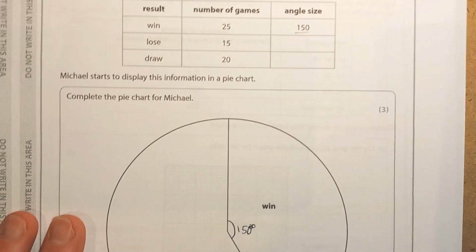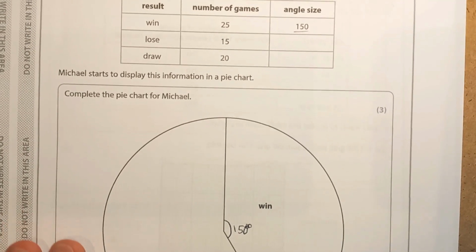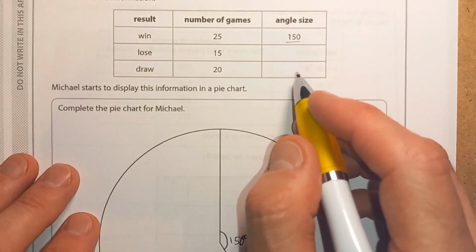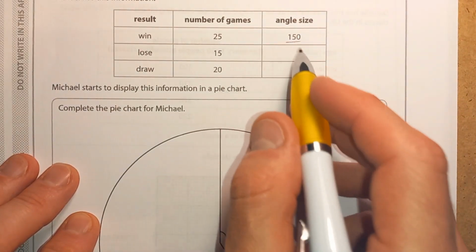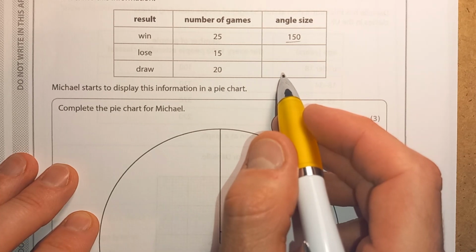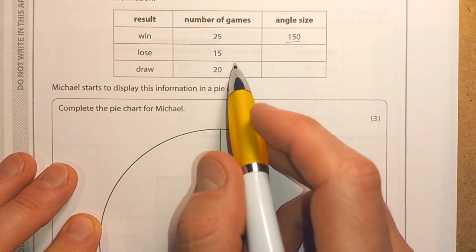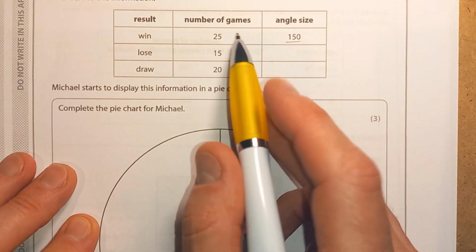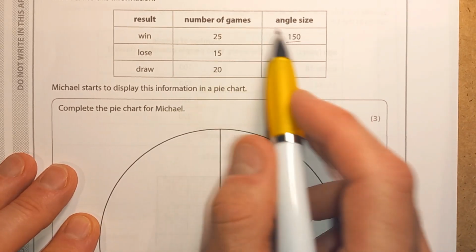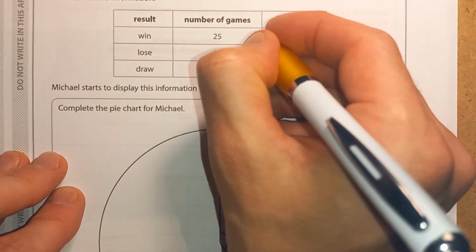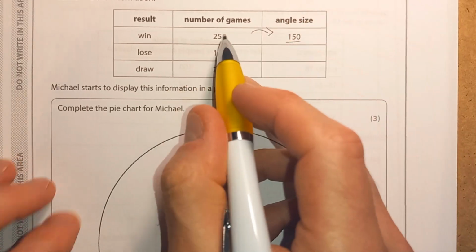Okay, right. Now we've got to work out these other two angles. What I'm going to do first of all is say, well, we could look at the total, but actually we've gone from 25 games and we're representing that by 150. So what's our scaling factor?